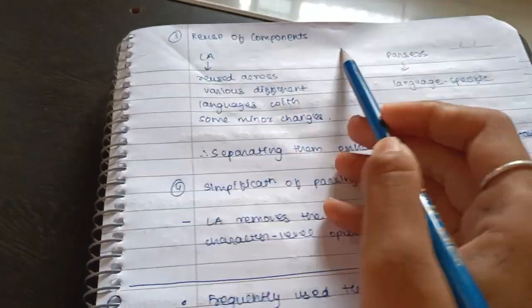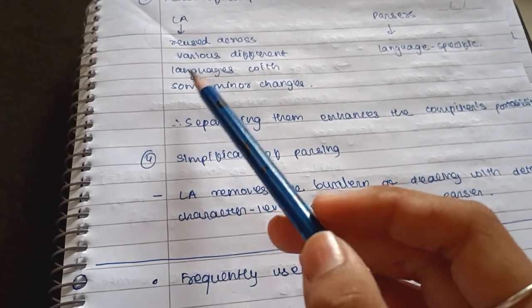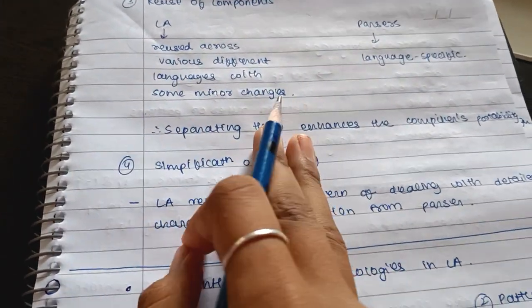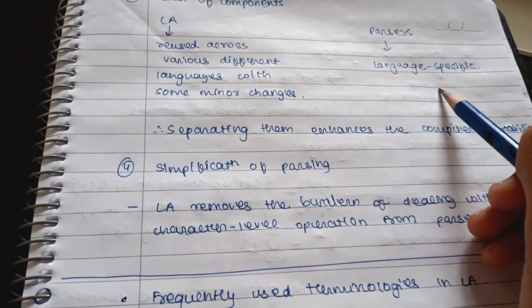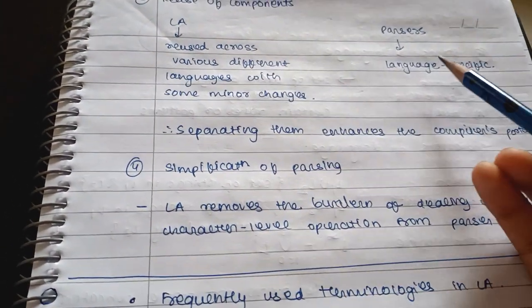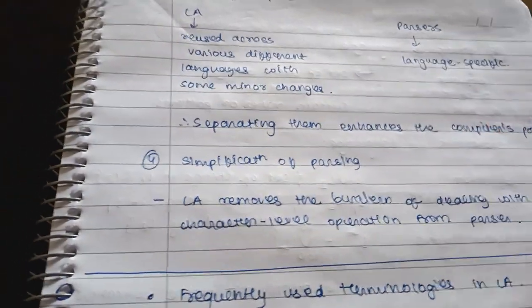Another reason is reuse of the component. The lexical analyzer is reusable because it can be used across various languages with some minor changes, because it just has to generate the tokens from the input string. But the parser is language specific, because for whatever tokens have been generated, it has to produce the parse tree, or you can say syntax tree. So it is language specific. We'll discuss parsing theory and the parser in the next chapter.